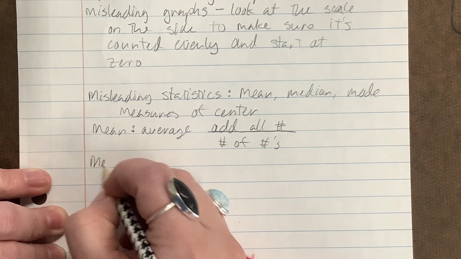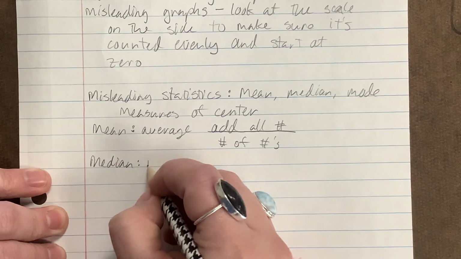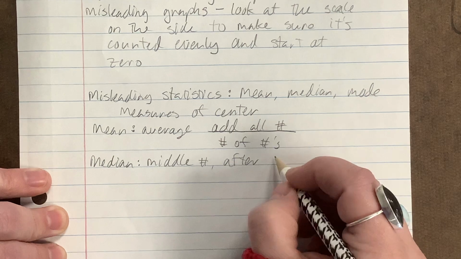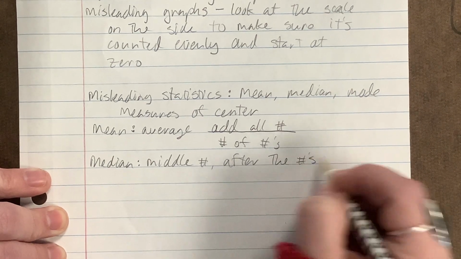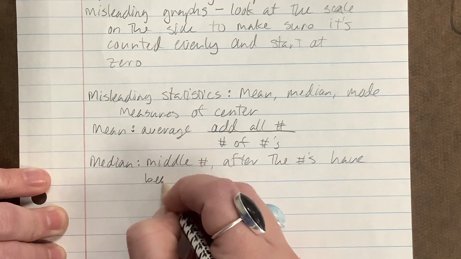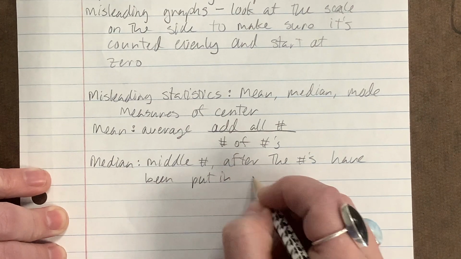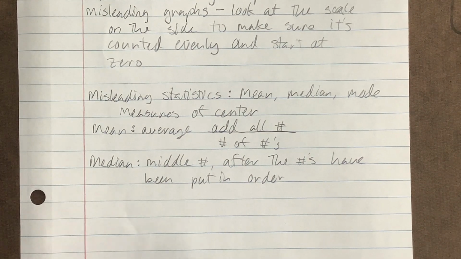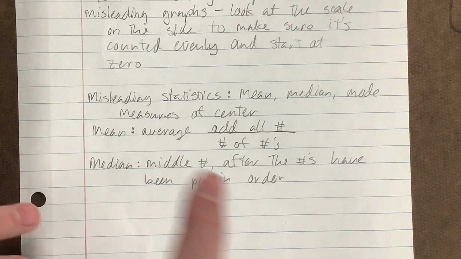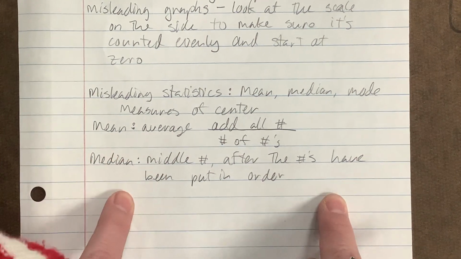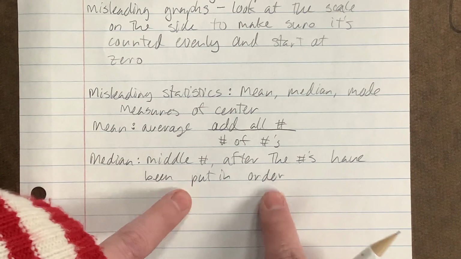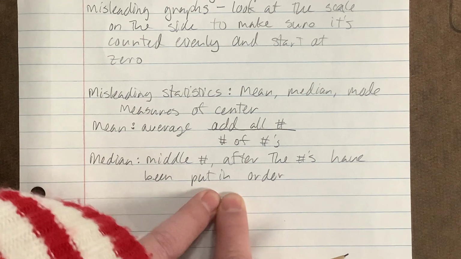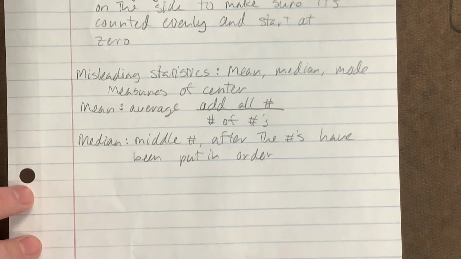Okay, the median is the middle number after they've been put in order. If you just find the middle number of a hodgepodge random group of numbers, that tells you nothing. So you have to put the numbers in order first, then you find the middle number. And that's literally, I put my fingers on the ends too, and then just bring them in together till you find the middle. If you have 2 numbers in the middle, then you find the mean, you add them together and divide by 2 to find the middle of those 2 numbers.